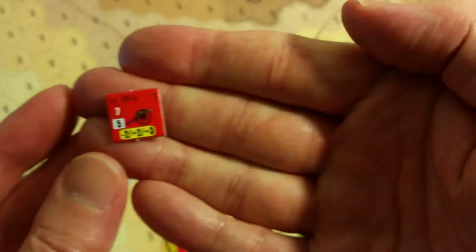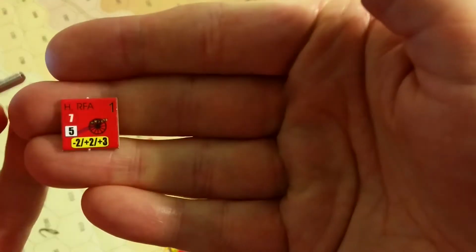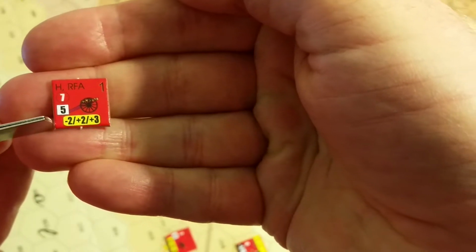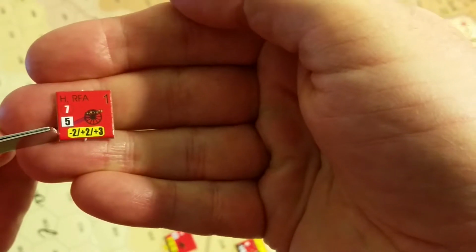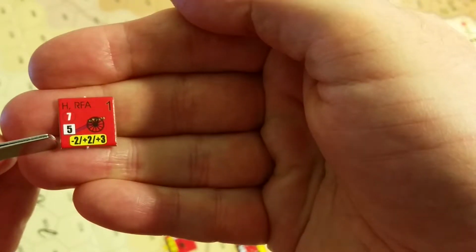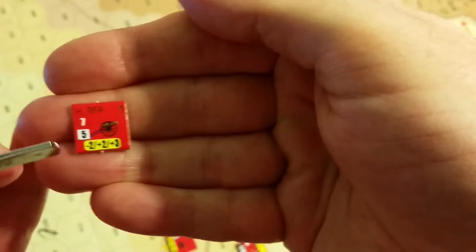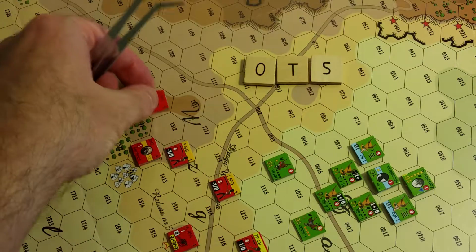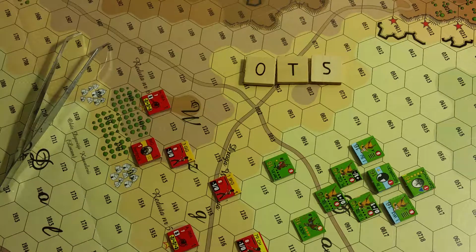Obviously this British artillery unit has 3 fire values separated by slashes. It has -2, which again is better, /+2, /+3. I'm going to double check this, but I do think these are basically range bands. First, second, and third range bands. I think they're 2 hexes apiece.